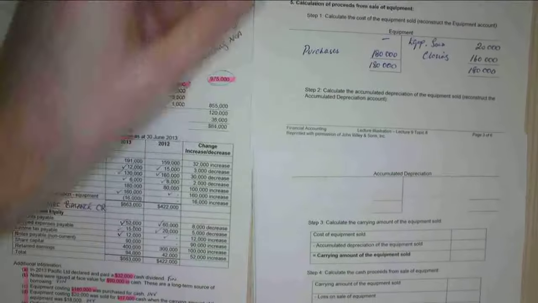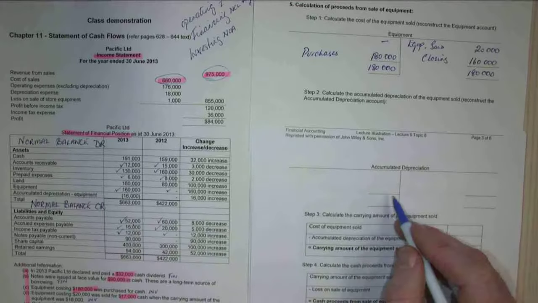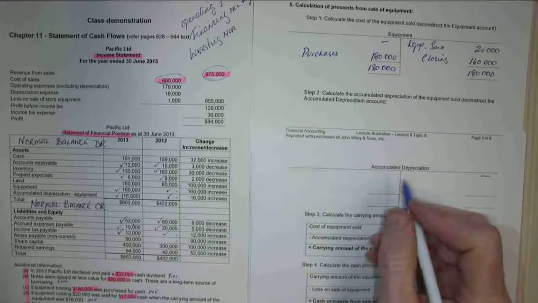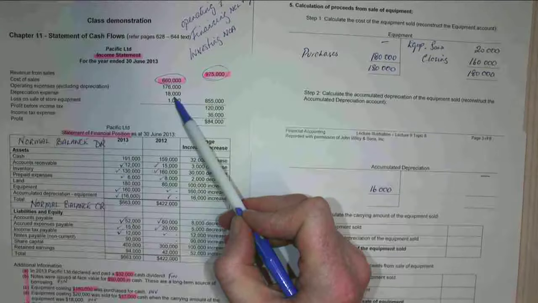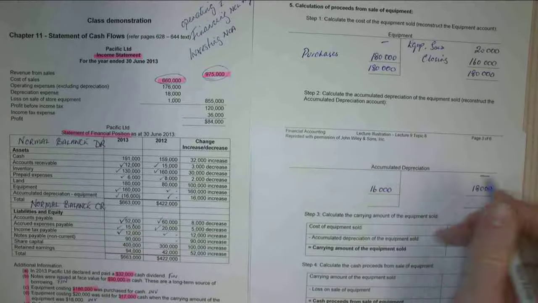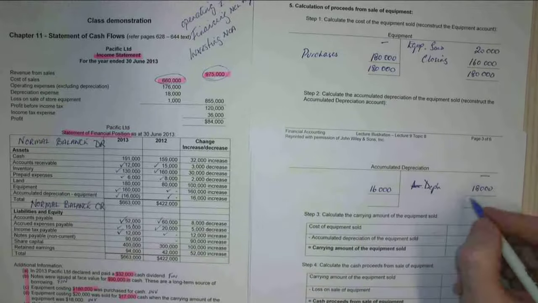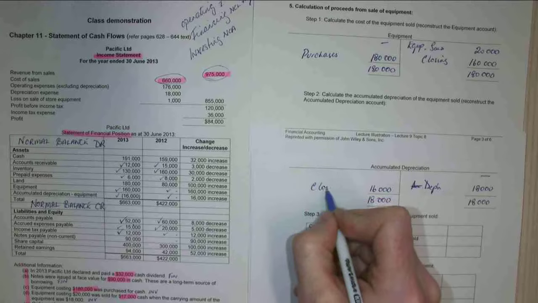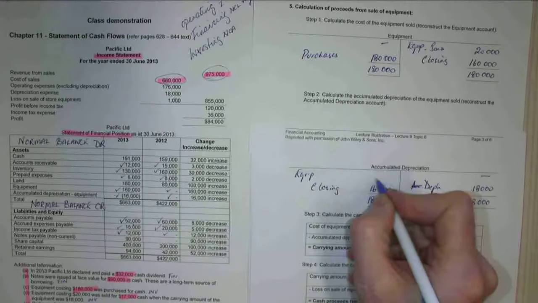The next bit is to look at my accumulated depreciation. Now I started the year with nothing, and I finished with 16,000. Now accumulated depreciation is a credit balance, so I had an opening of 0 and a closing of 16. Now my depreciation expense through the year is 18,000. So I know that my accumulated depreciation, so there's 18,000 here. No, this will be depreciation expense. So that leaves me with 18,000 and 18,000. This is closing. So that means I've got depreciation on equipment sold of 2,000.